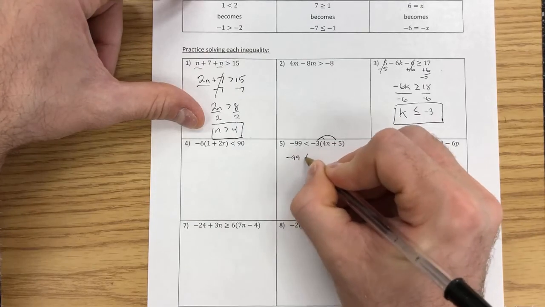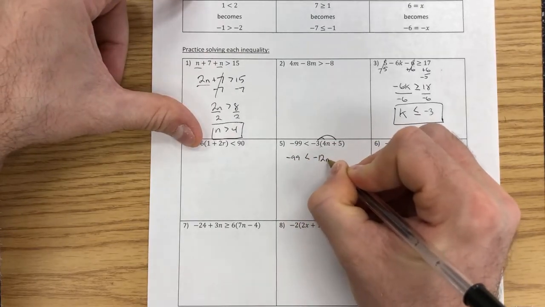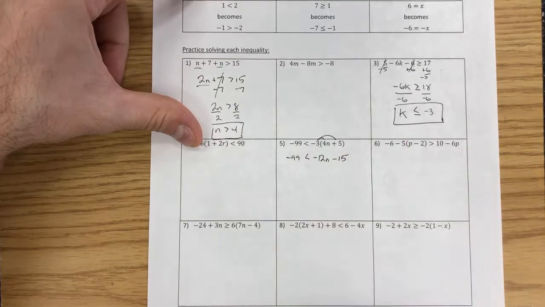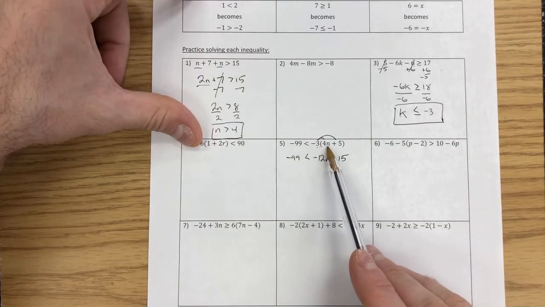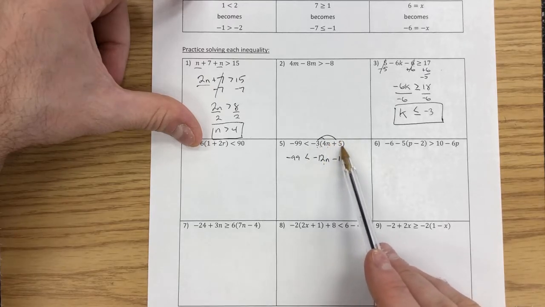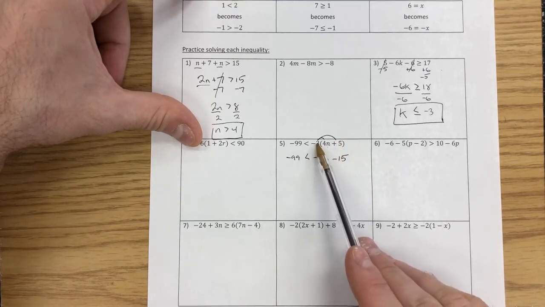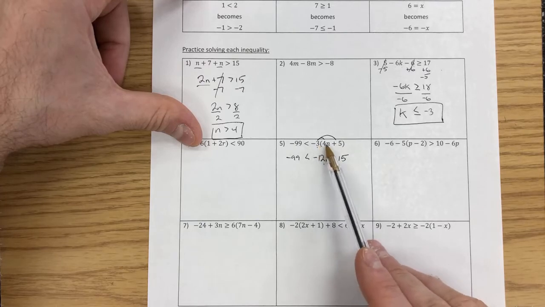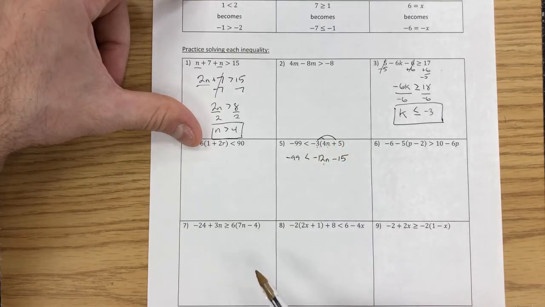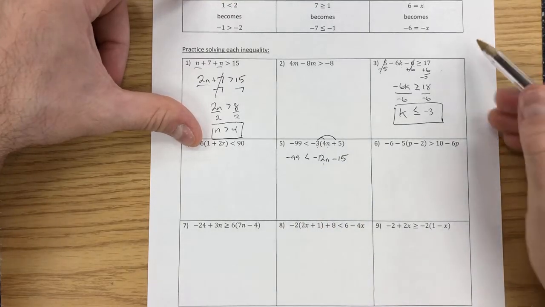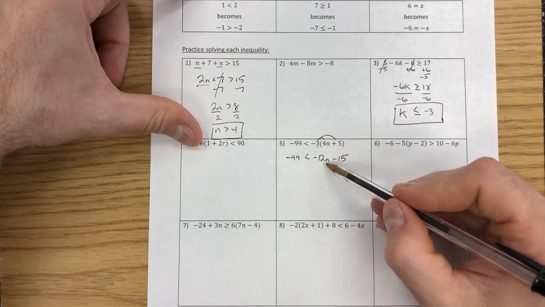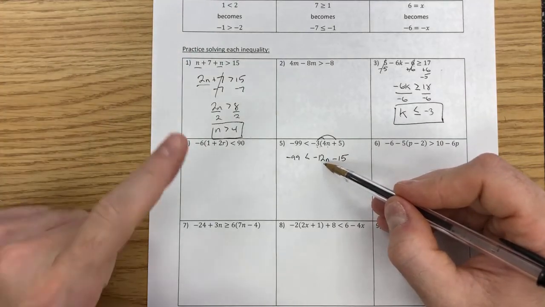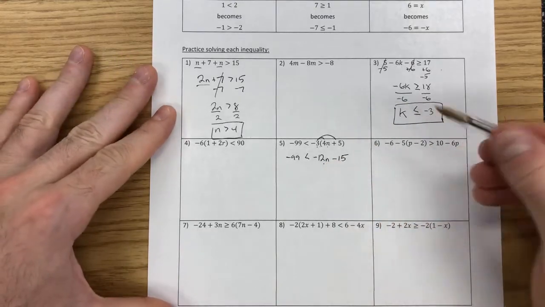So I have negative 99 is less than negative 12n minus 15. This is another one where we want to be careful. I see a lot of students multiply the negative 3 by the 4, and they'll just drag down this plus 5 and not actually distribute it. Make sure when you see parentheses and you're multiplying, multiply it by everything inside the parentheses. So we've cleaned it up. Our variables are all in one spot, which means the last 2 steps: isolate the term, isolate the variable.